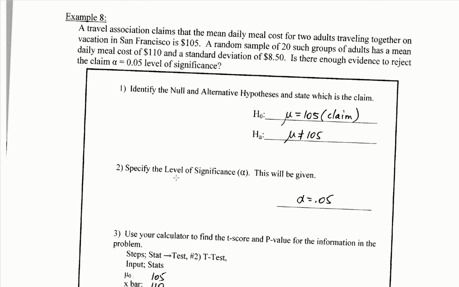In example 8, they say that a travel association claims that the mean daily meal cost for 2 adults traveling together on vacation in San Francisco is $105. We take a random sample of 20 such groups of adults, and we find that their mean daily cost is $110 with a standard deviation of $8.50. Is there enough evidence to reject the claim at the alpha equals 0.05 level of significance?